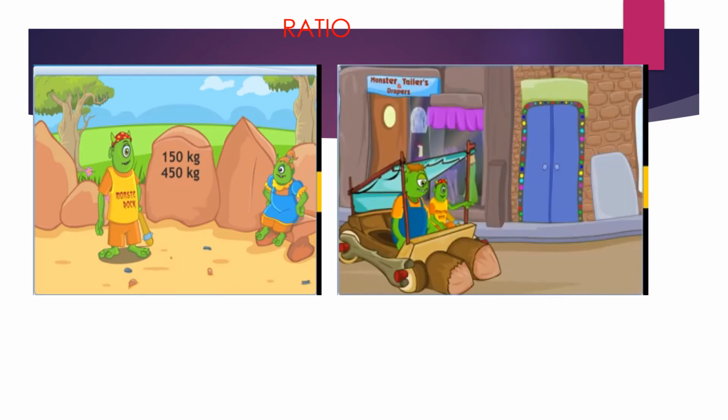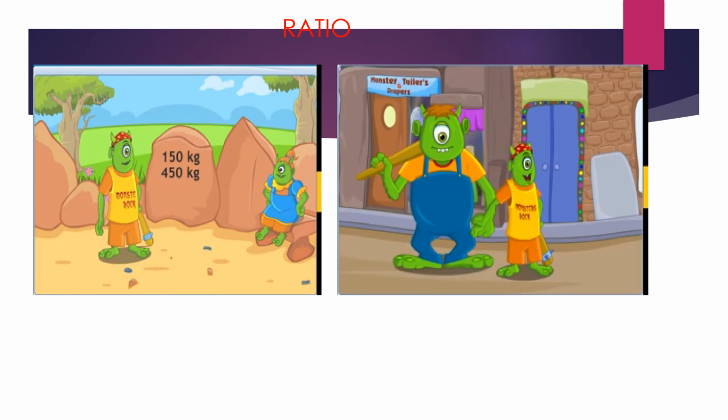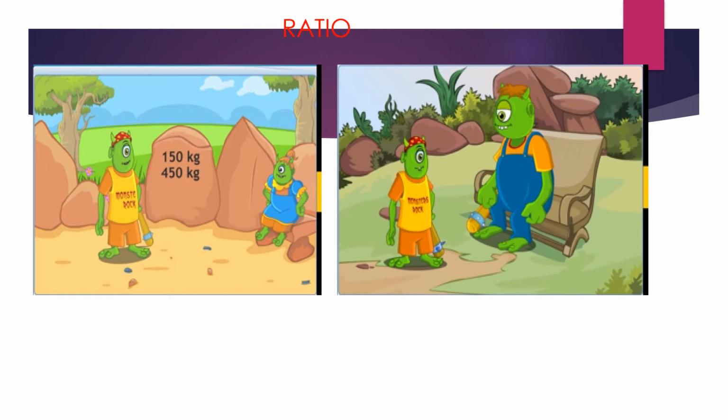Wow, Dad! The market has been decorated so well for Monster Day. There's the club shop. Hey, Dad! My club is 75 centimeters long, while your club is 2 meters long. So the ratio of the lengths of my club to your club will be 75:2, right?